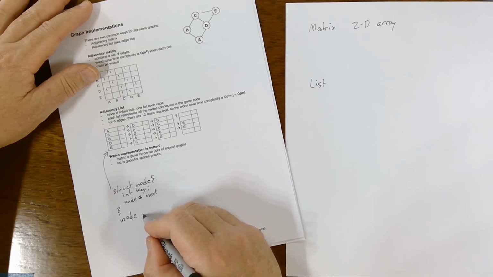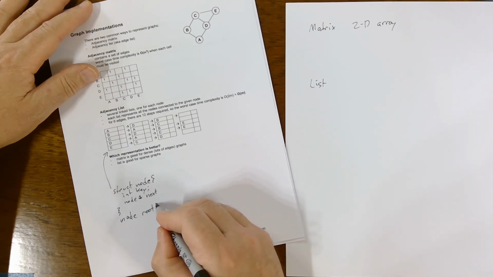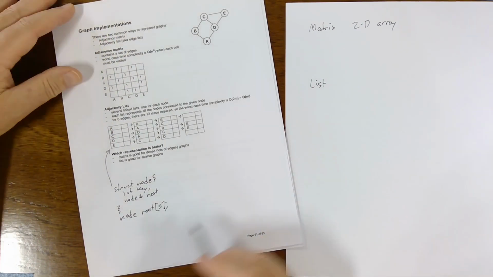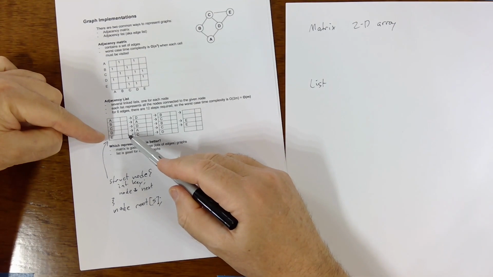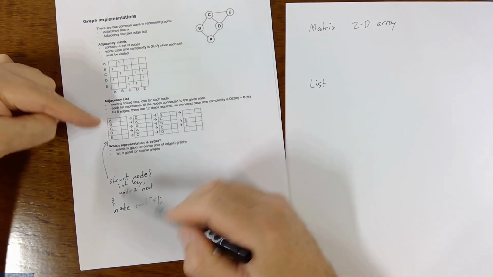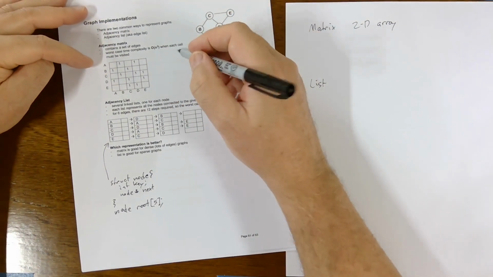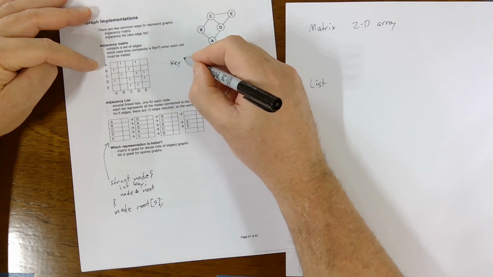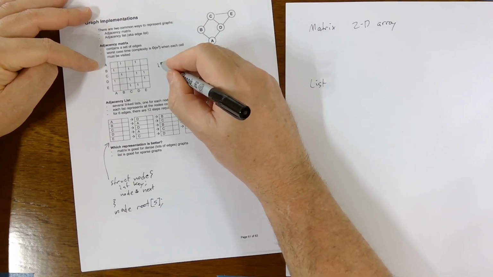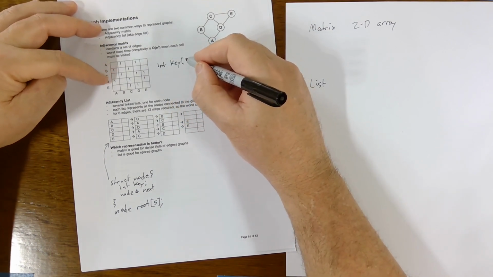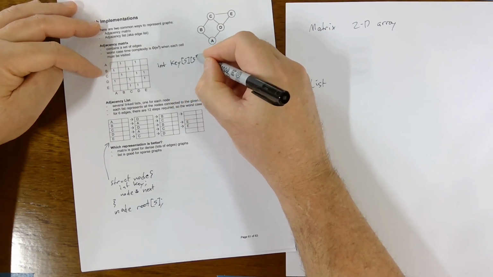Guess you could call it root, and make it, let's see, 1, 2, 3, 4, 5 elements long. So something like this. You'd have an array of these nodes, and each one of these nodes would have a list built off of it, something like that. Whereas this over here is just a two-dimensional array, a 5 by 5 array.